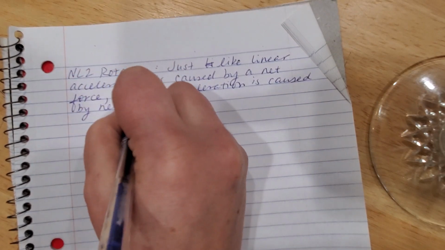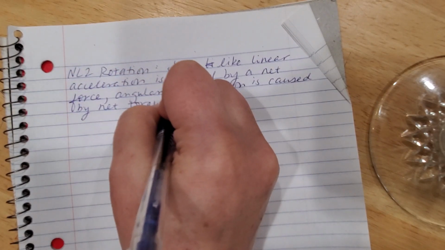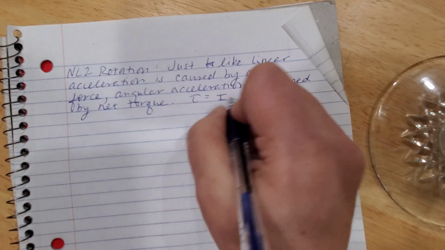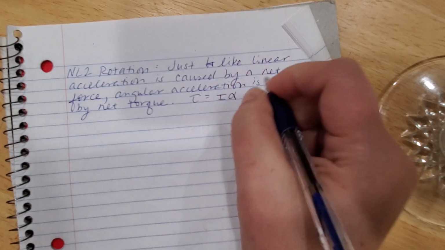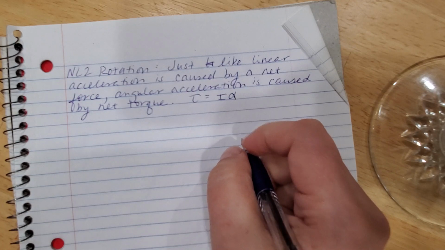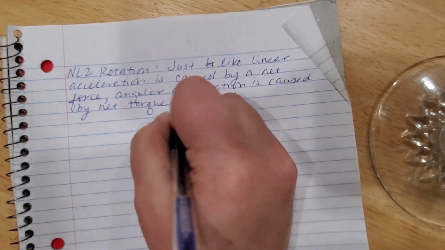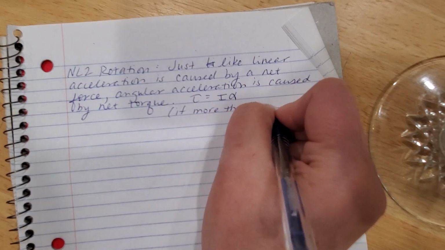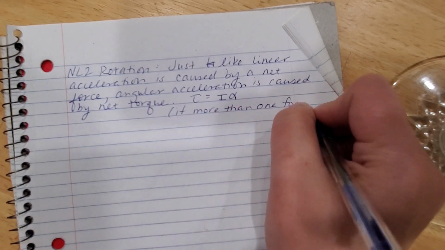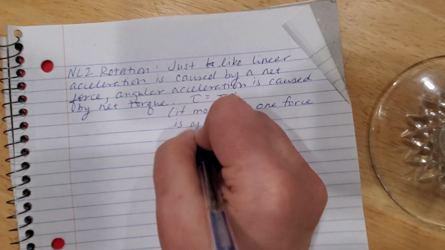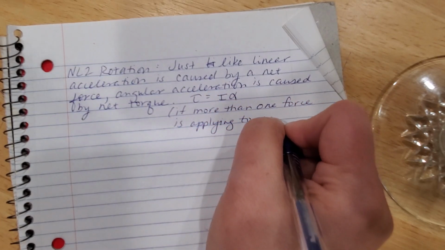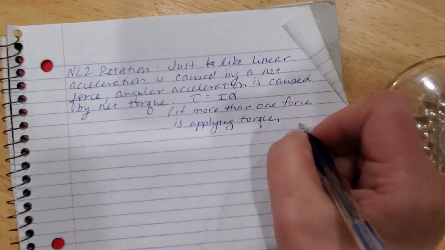That's right. Torque is the product of rotational inertia and angular acceleration. We can make a note that if more than one force is applying torque, then add them up.